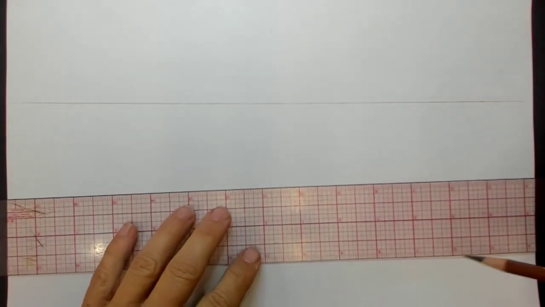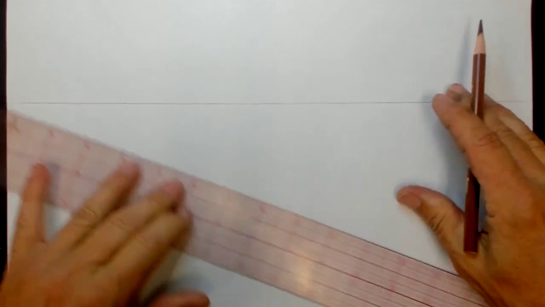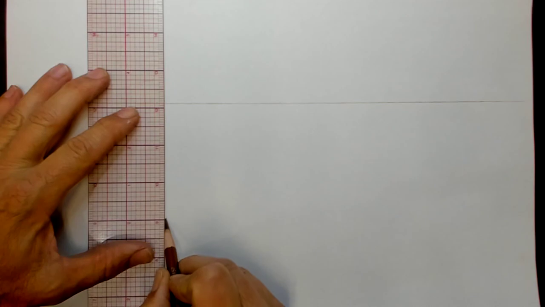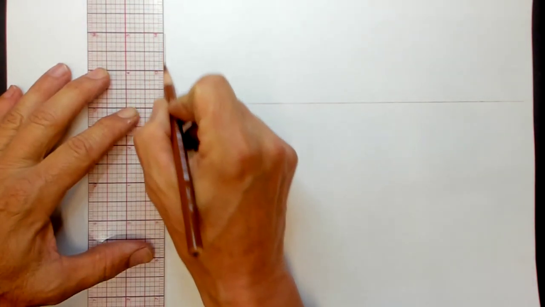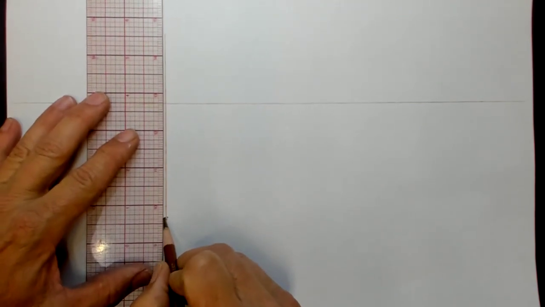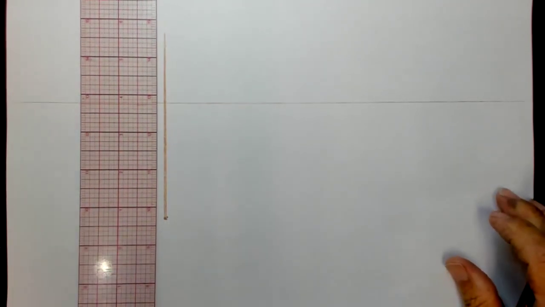So let's draw. Let's make a little pole here, and it sits on the ground here, like a light pole.